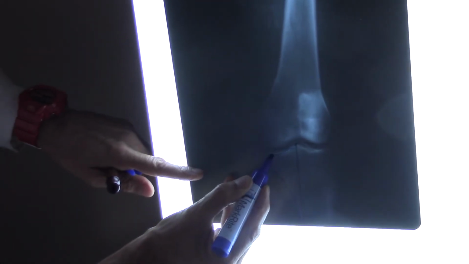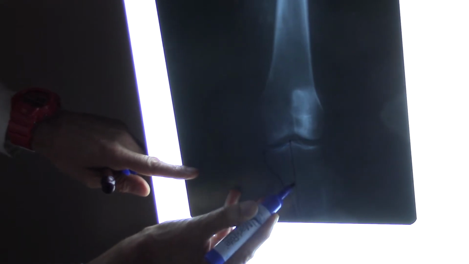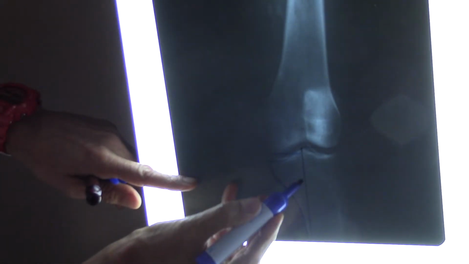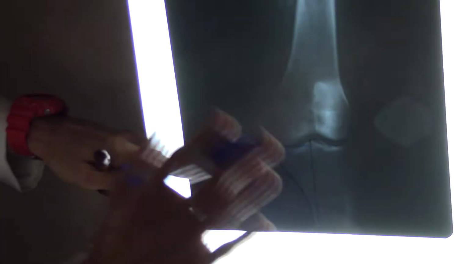This line right here is the vector line. This is the inner half of her tibia right here. This is how her weight-bearing load falls. You can see that the weight-bearing load is falling real close to the inside part of the tibia. That means her knee is in a knock-knee posture. We know that already, and the x-rays prove that.